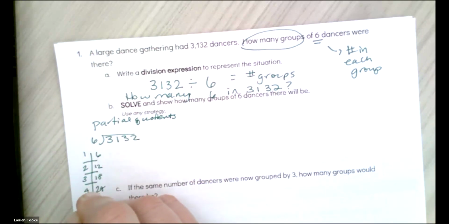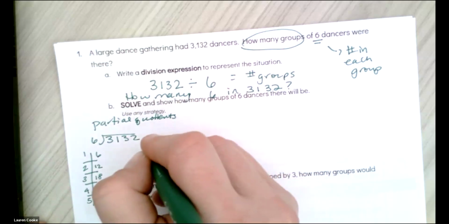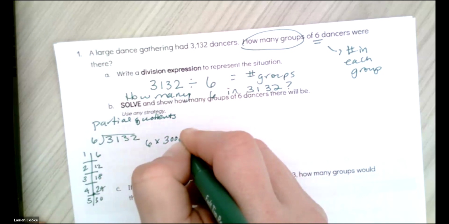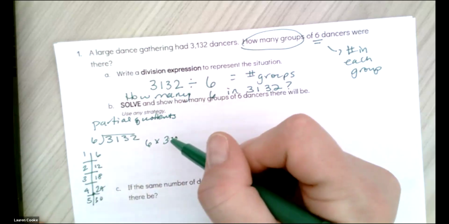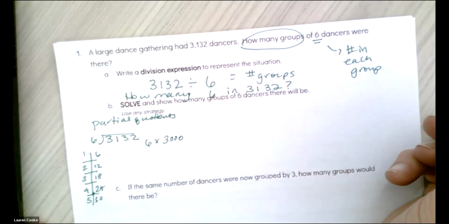And I'll just put 30 here for fun. Now look at that. I see 30, and that means that 6 times 5 is 30, but I could get it out 2 more place values. What if I say 6 times 300? Let me see, 30, no, times 3,000.